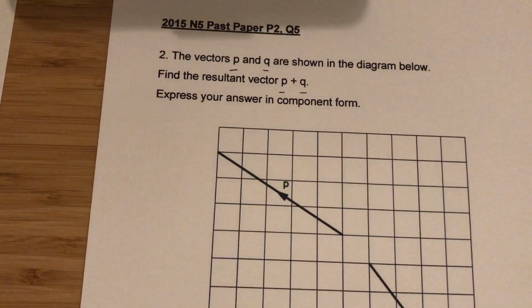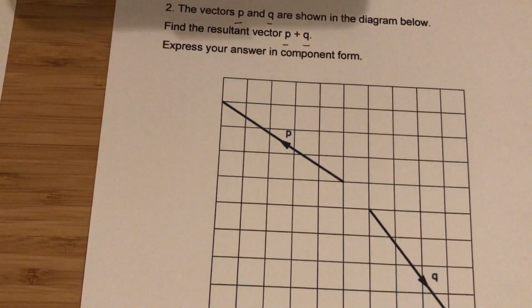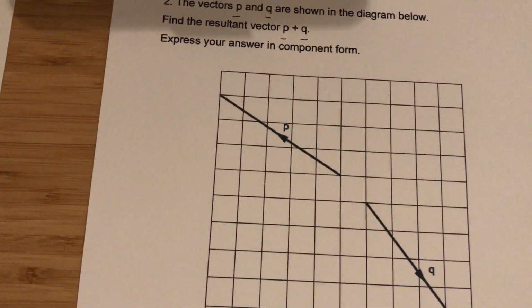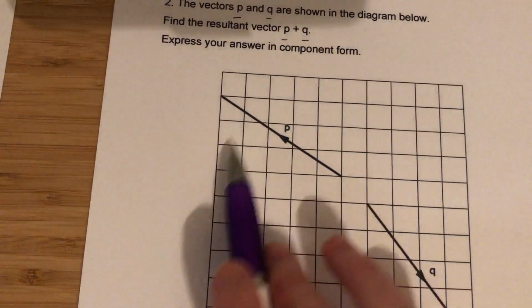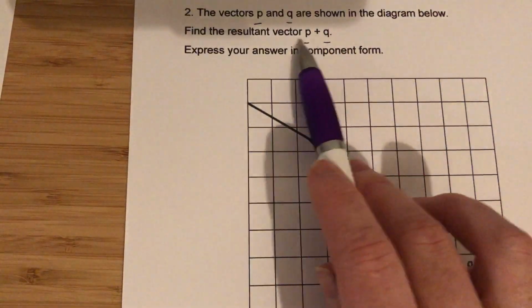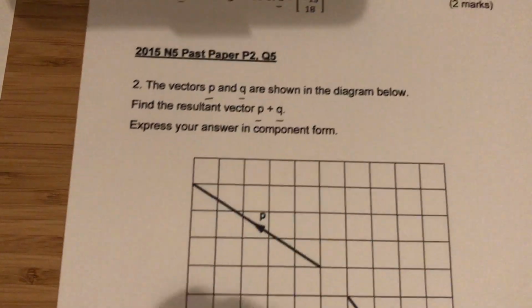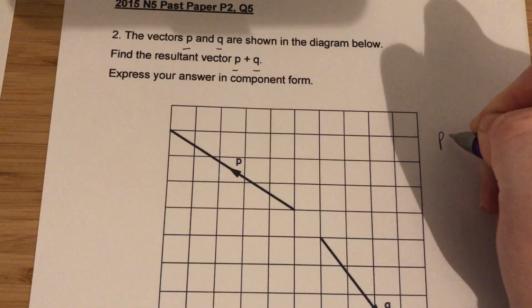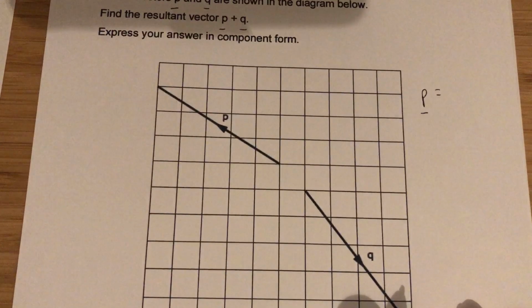So we do need to write it in component form at the end. So I'm going to show you two different strategies that you can use, partly so that we can revise how to draw these added together. And I'm also going to just show what we could do if we were to put it in total component form. So P, we're looking at P and we can write it in component form.